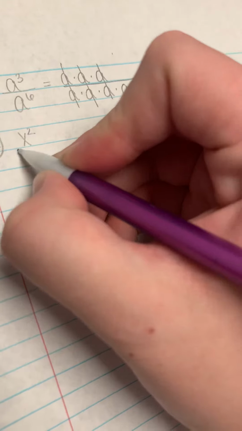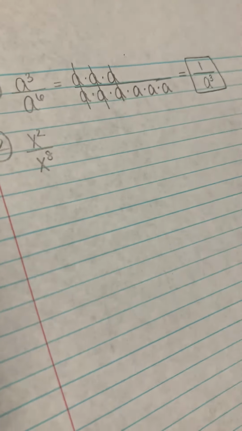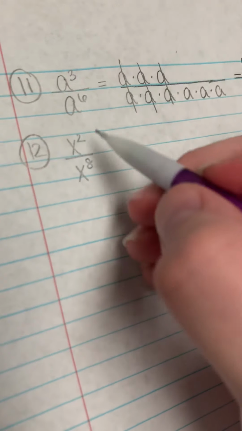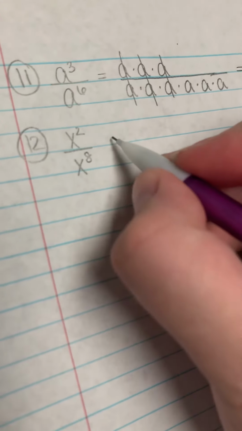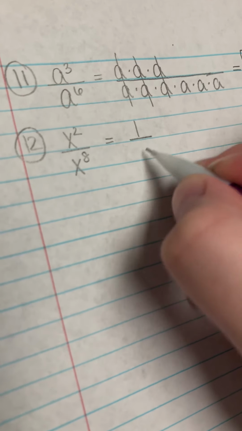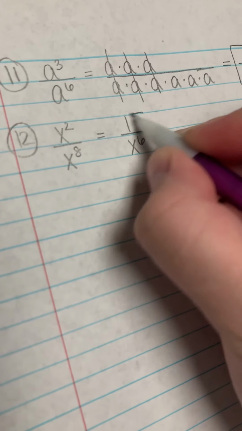X squared divided by x to the 8th. Okay, same concept. We find the difference. Well, the difference between these is 6. Because 8 is bigger, we would have 1 divided by x to the 6th.